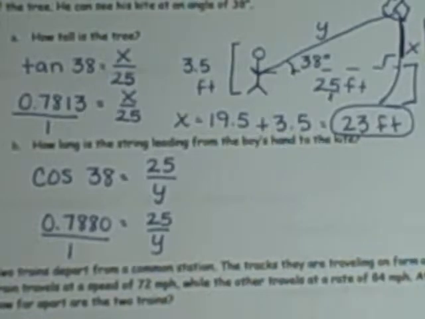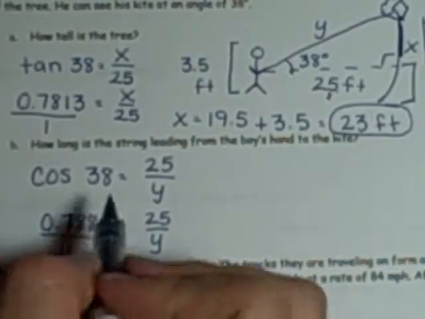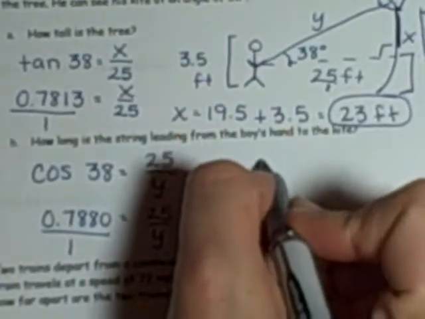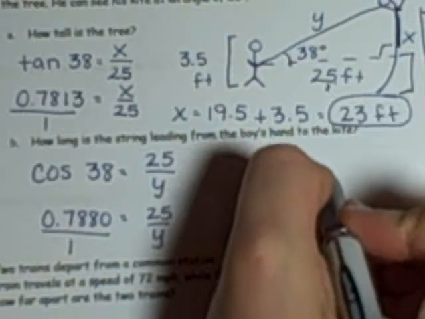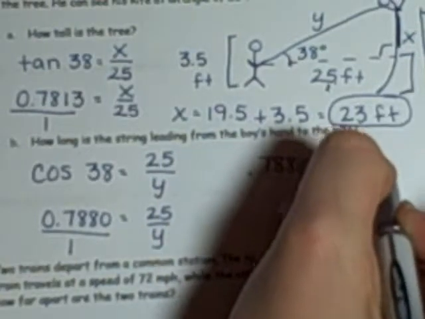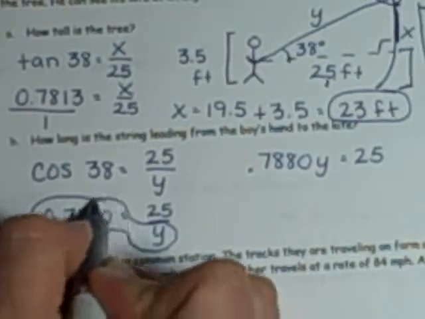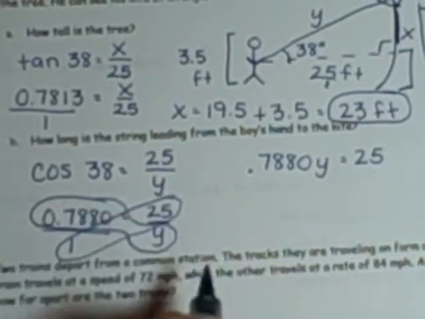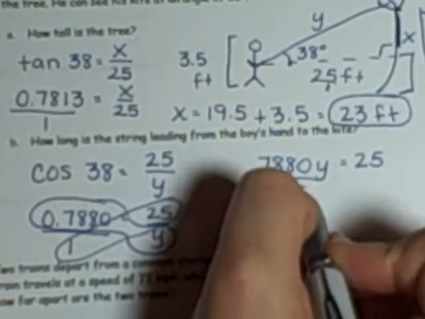Put that over 1 so I can cross multiply. And then when I cross multiply here, I'm going to end up with 0.7880 y is equal to 25. So I multiplied this and this. Okay, let's divide both sides by that decimal.